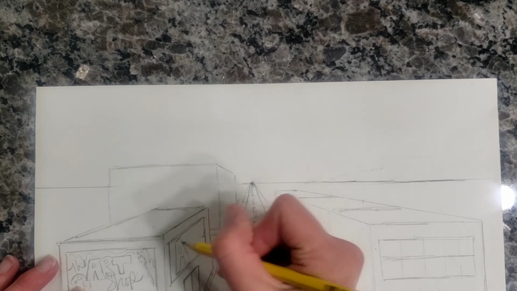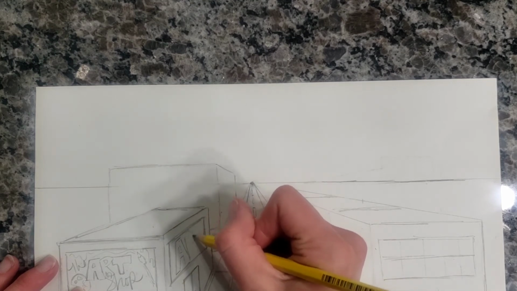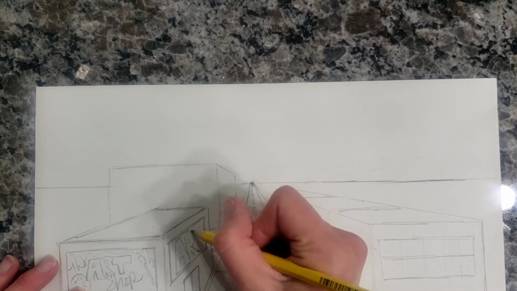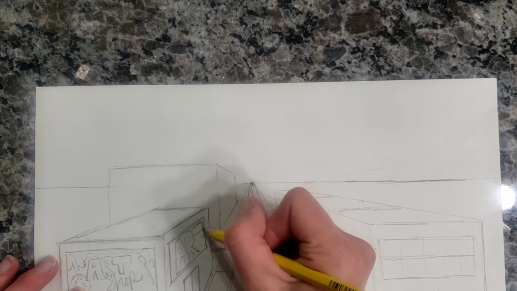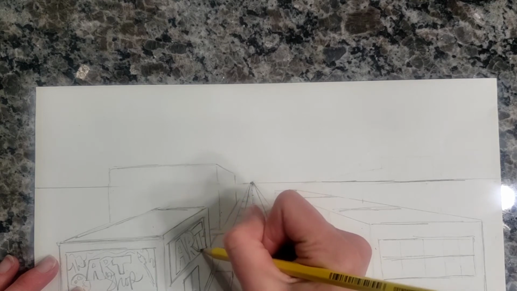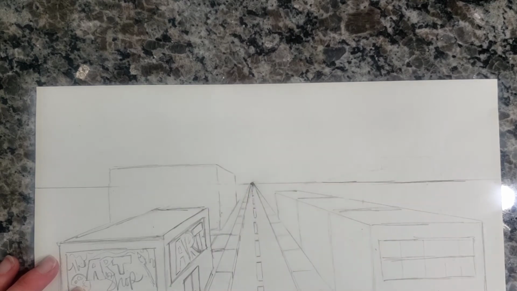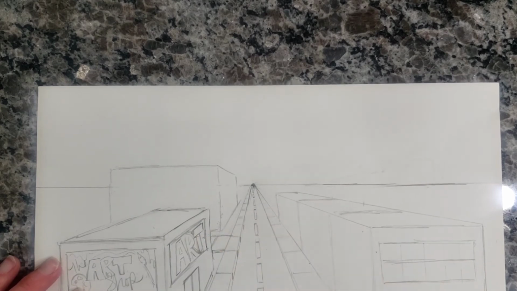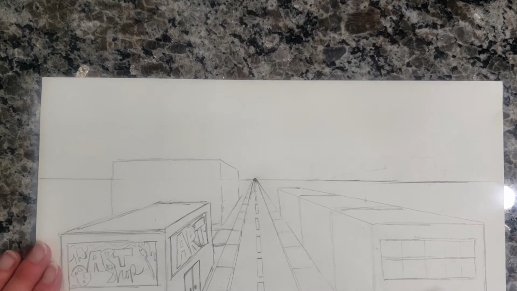So all these things have to angle towards the vanishing point. The T's got to angle towards the vanishing point. And this letter is going to end up being bigger than that letter. You just have a lot of elements to deal with. So you can do it if you would like to.